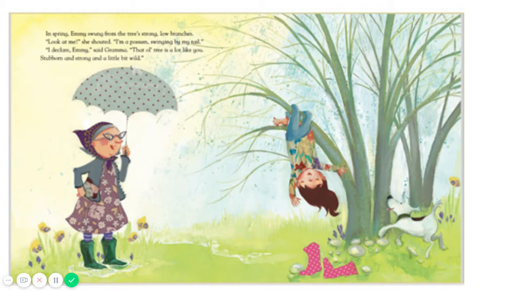In spring, Emmy swung from the tree's strong, low branches. "Look at me," she shouted. "I'm a possum, swinging by my tail." "I declare, Emmy," said Grammy, "that old tree is a lot like you, stubborn and strong and a little bit wild."